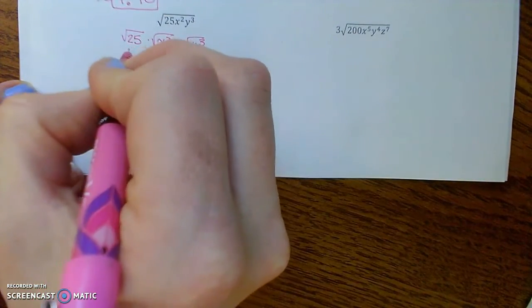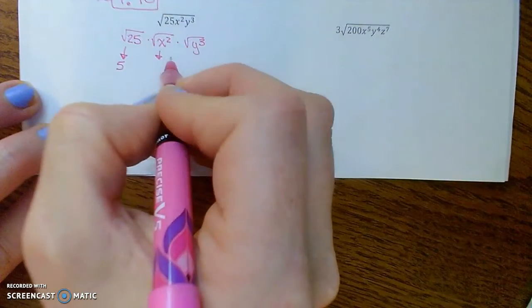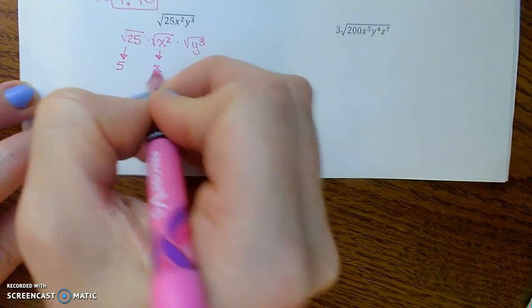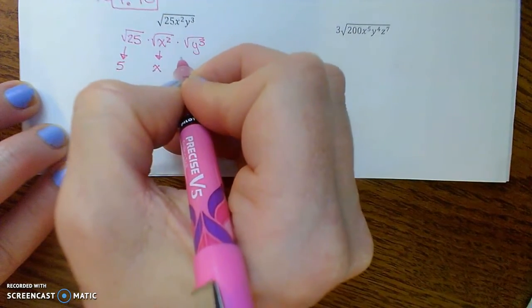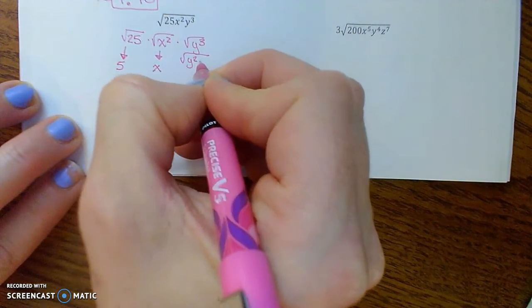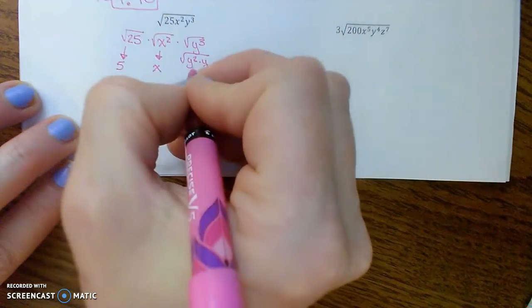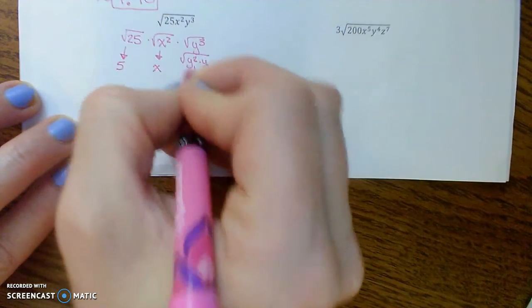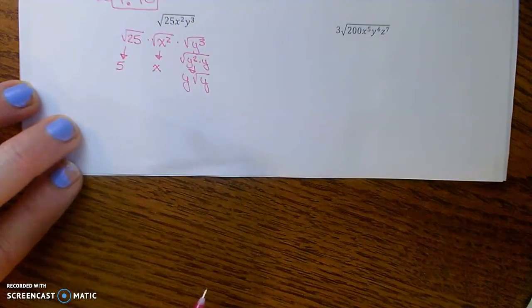So the square root of 25, that's just 5. Square root of x squared is just x. And the square root of y cubed, well, I could write that just like we did with the numbers. That's like the square root of y squared times y. And y squared is a perfect square, so that'll pop out like square root of y squared is y. And then there's a y left underneath the radical.